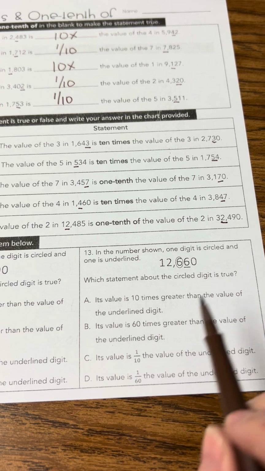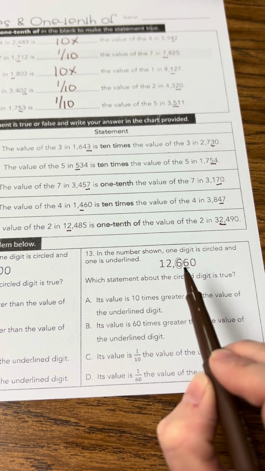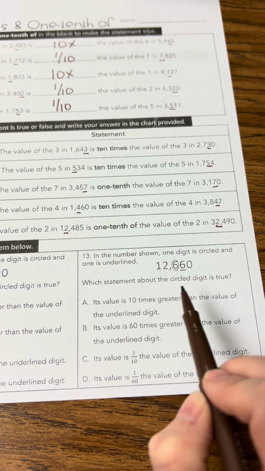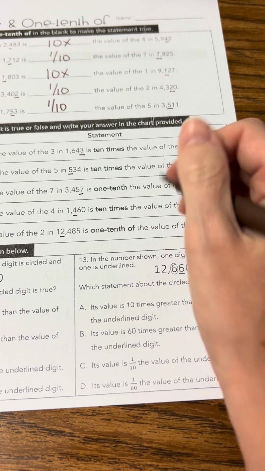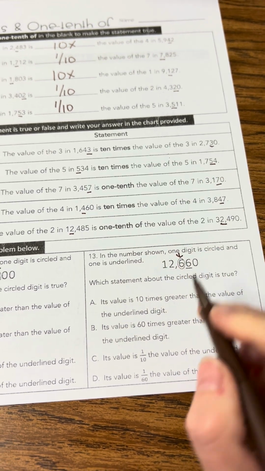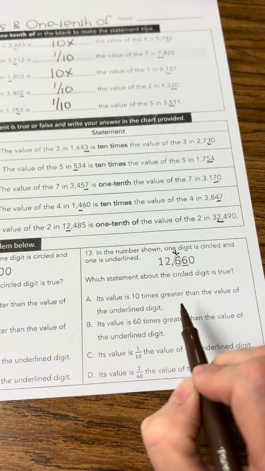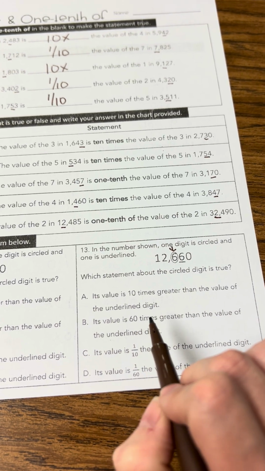All right, the last one. It's the same type. It's giving you an underlined digit and a circled digit. Which statement about the circled digit is true? So again, it's asking about the circle. So I'm going to draw a little arrow so we can always remember that's what they're talking about.